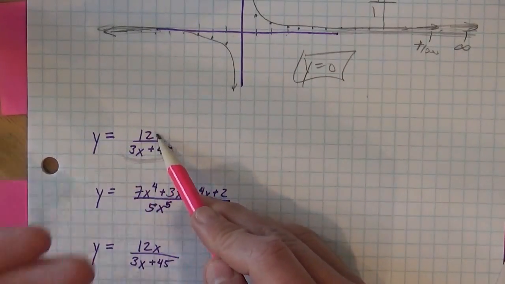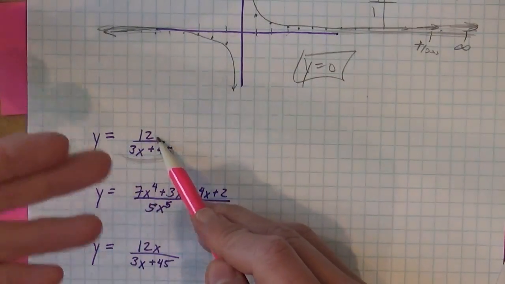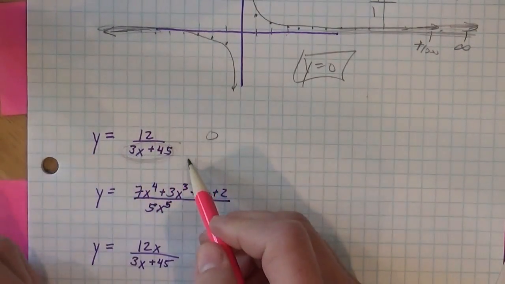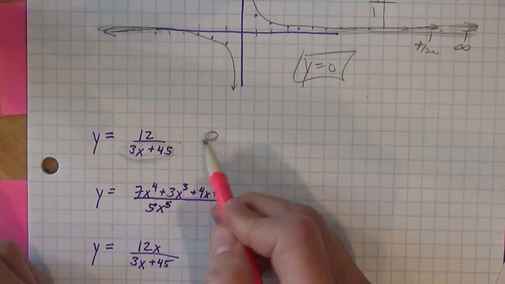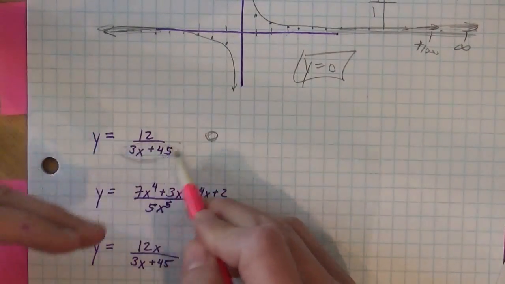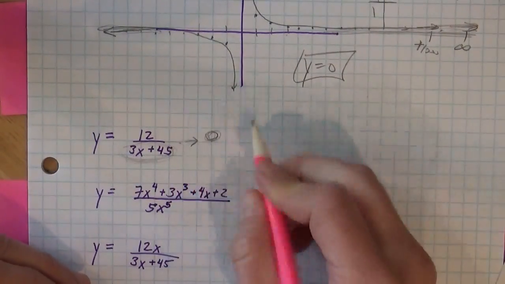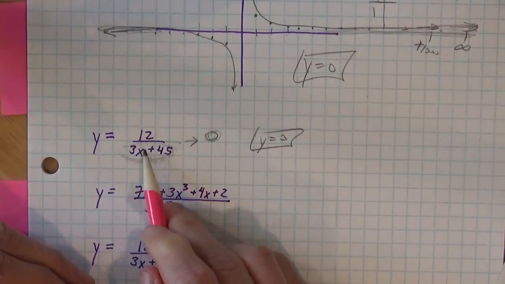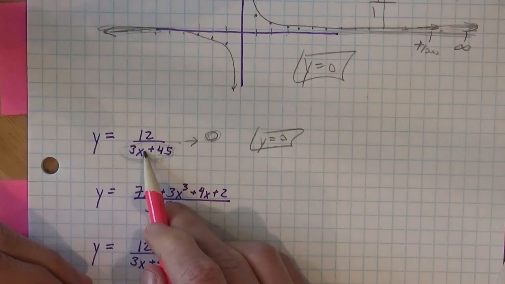And if I have even 12 pieces of pizza and I divide that amongst 1,000,000,000 friends, I don't get much pizza. So sad. This is going to go to 0. It's like 12 divided by 1,000,000,000. 12 billionths is basically 0. So that's why if the power on the bottom is bigger, it's going to go to 0.